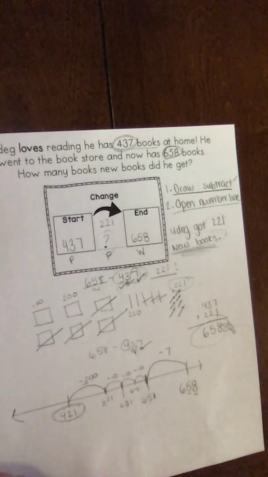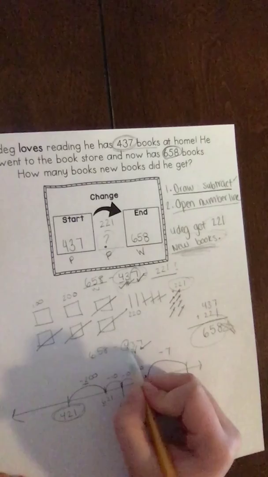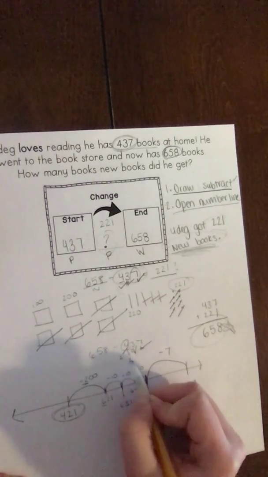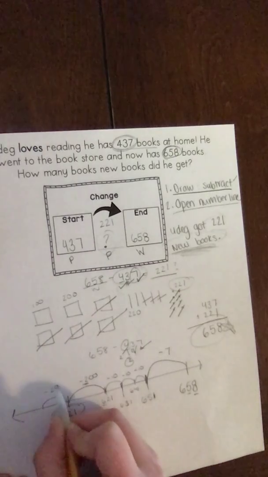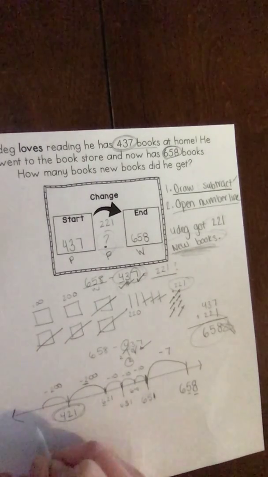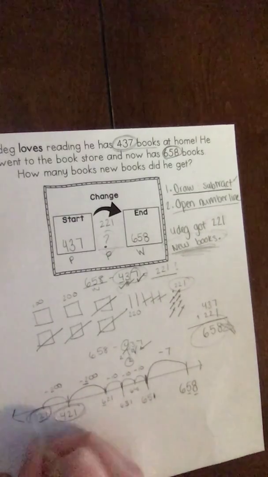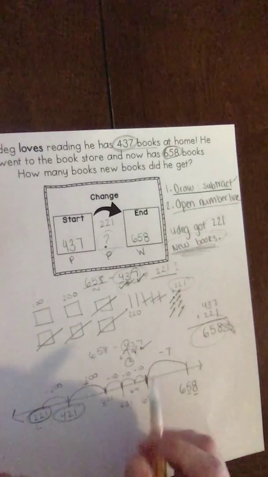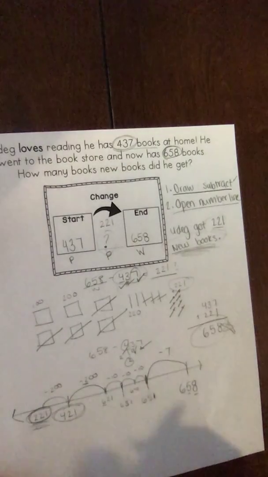And then we just subtracted 200, but we need to subtract 200 more, right? Because 2 plus 2 is 4. So minus 200. So 4 minus 2 is also 2. So 221. So we got our same answer. Uday got 221 books at the bookstore.